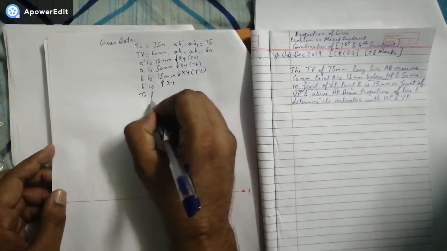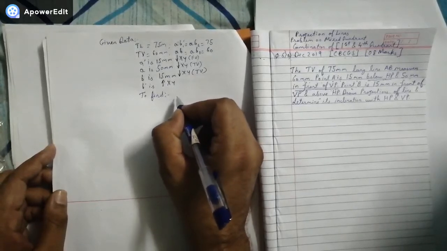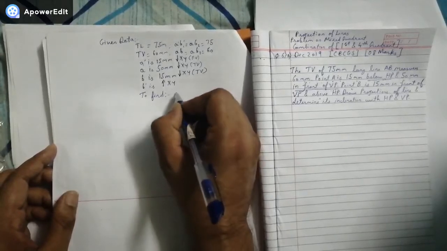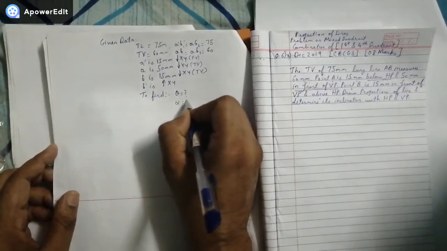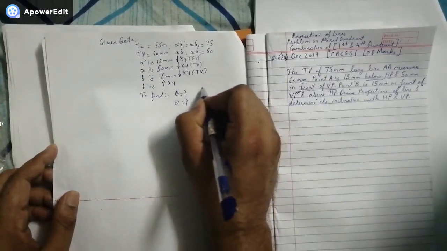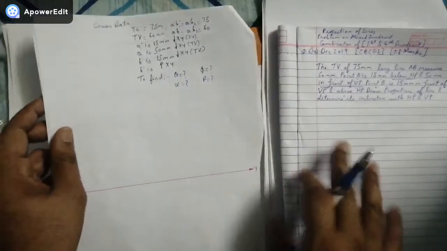So I can write it over here. To find: first, draw the projections of the line and determine its inclination with HP and VP. So to find will be theta, alpha, phi, and beta. So this is how the question statement goes. Now we don't require the question. Let us proceed with the given data one by one.